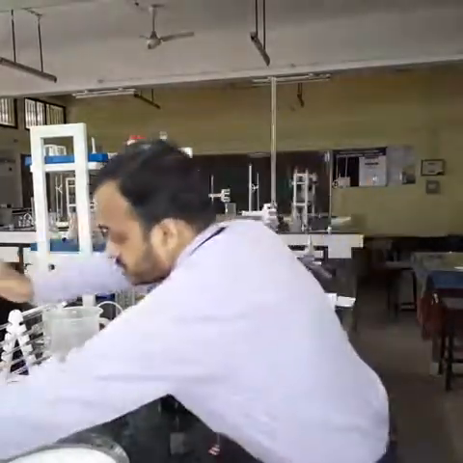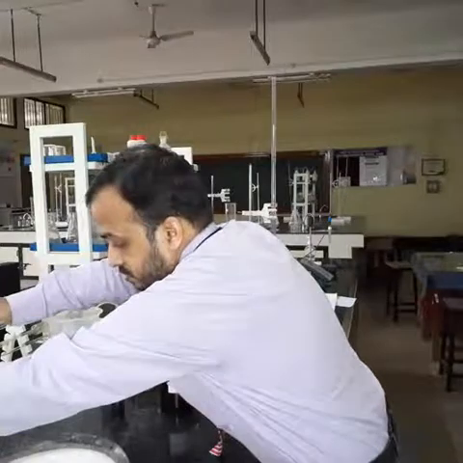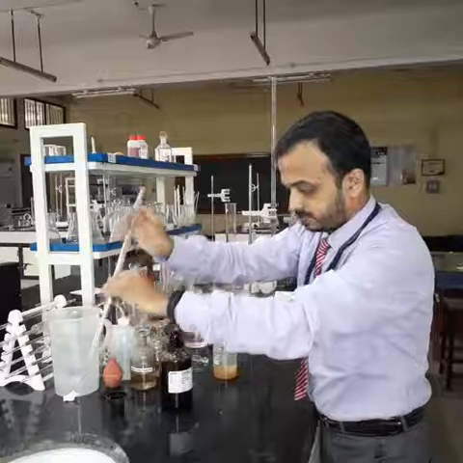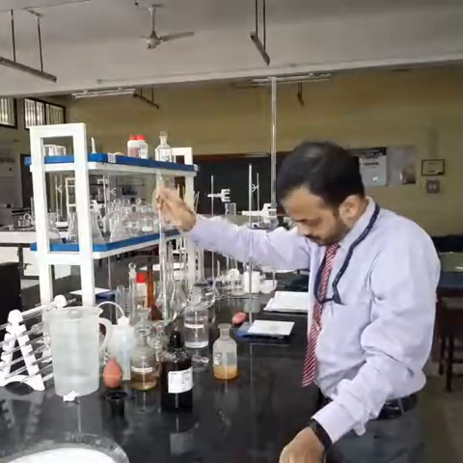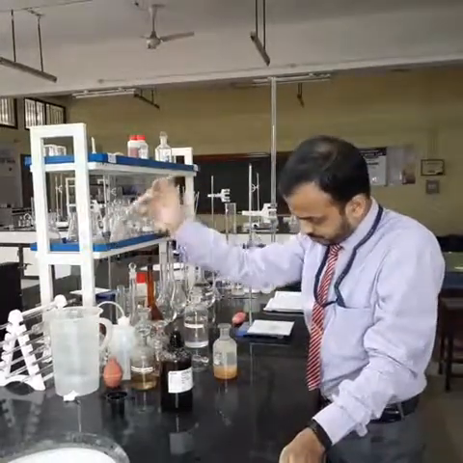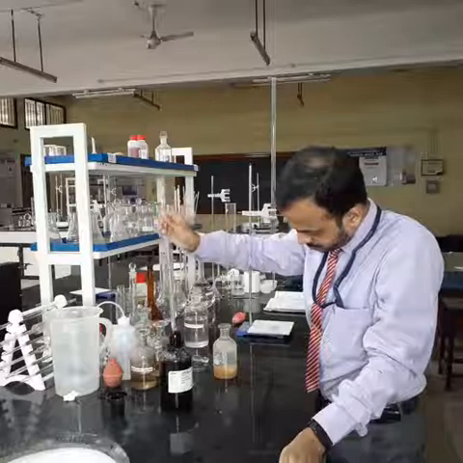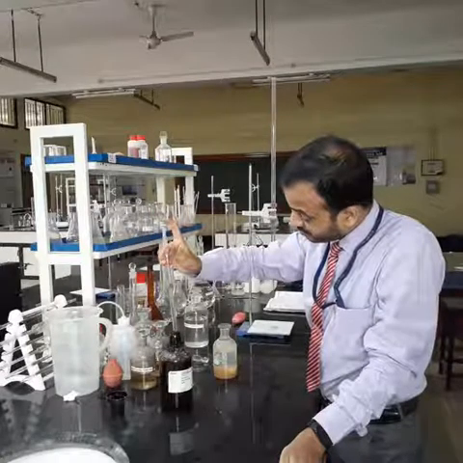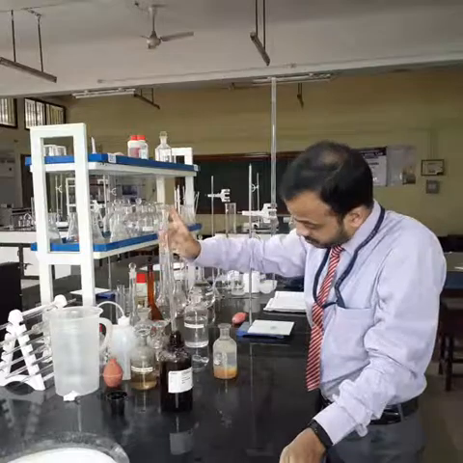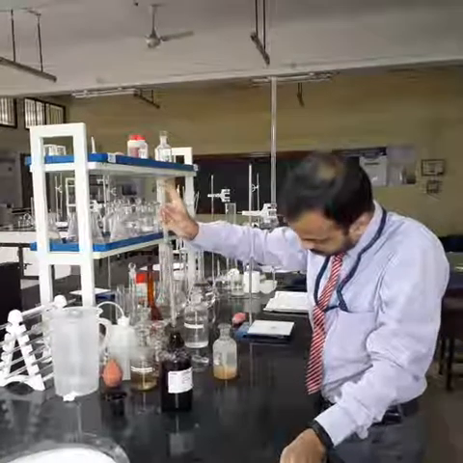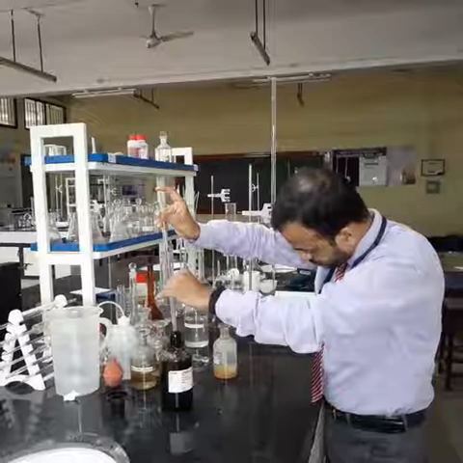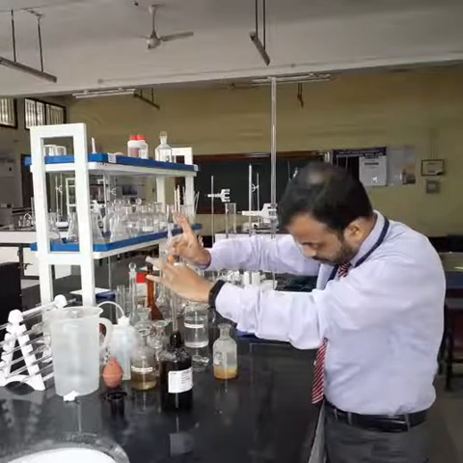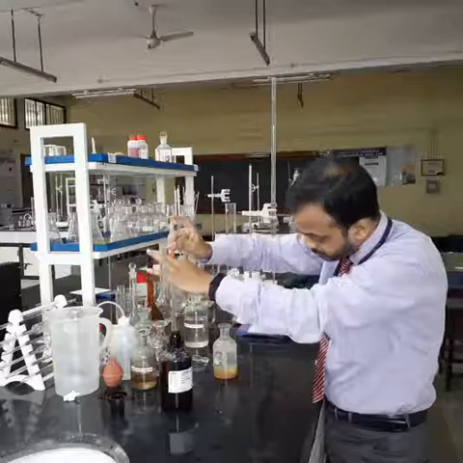First I'll clean this, then we shall use the solution. Take 1 ml, another 1 ml has to be taken.